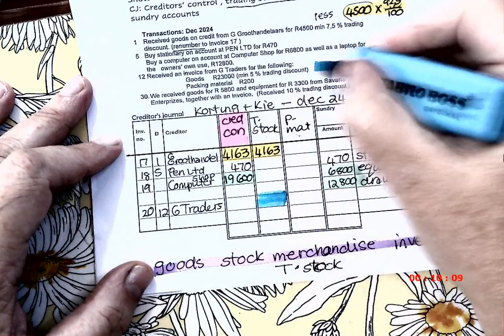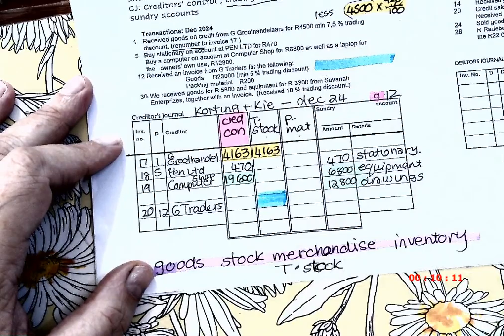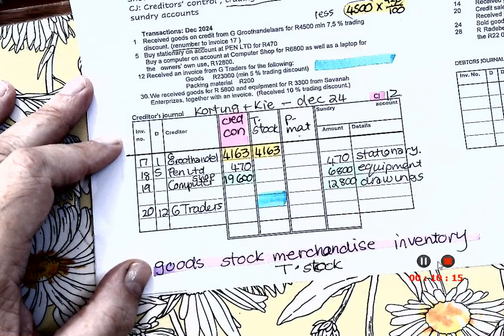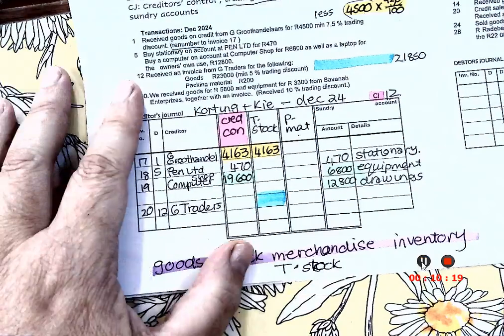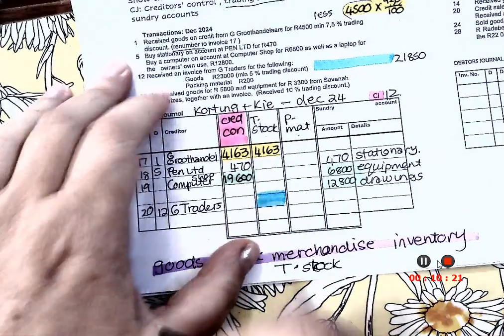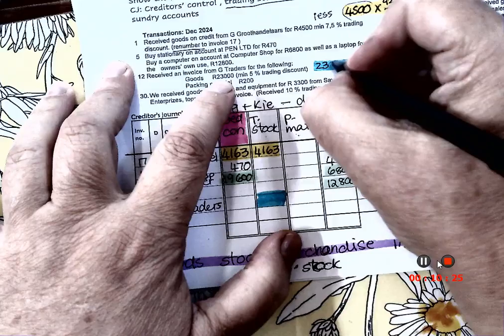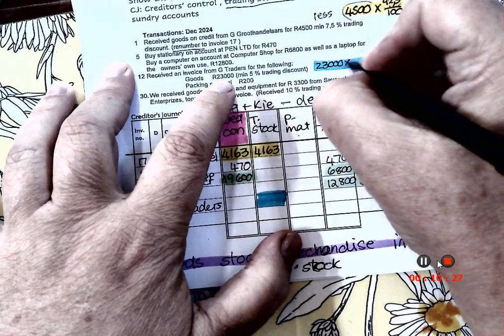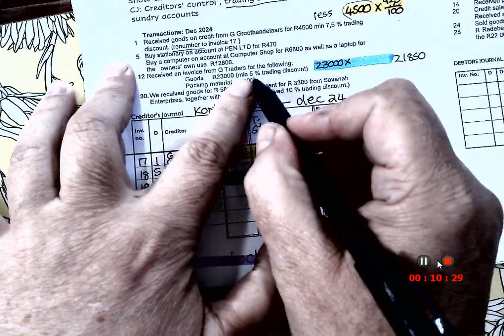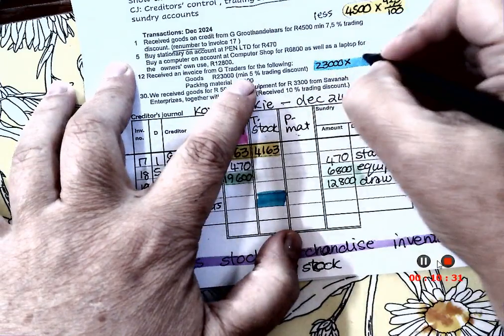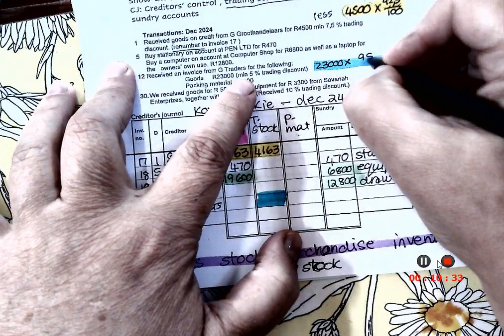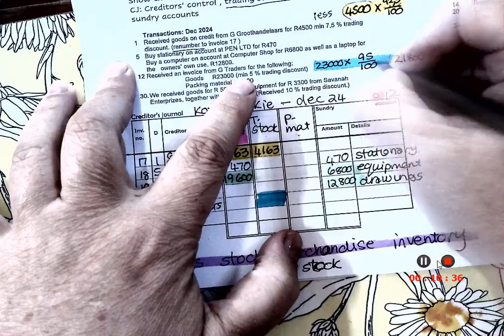But can you also see that there's a trading discount? So can you quickly calculate for me what I owe the business for these goods? So he gets 21,850. So he should have said 23,000 times 100 less 5, so it's 95 over 100.